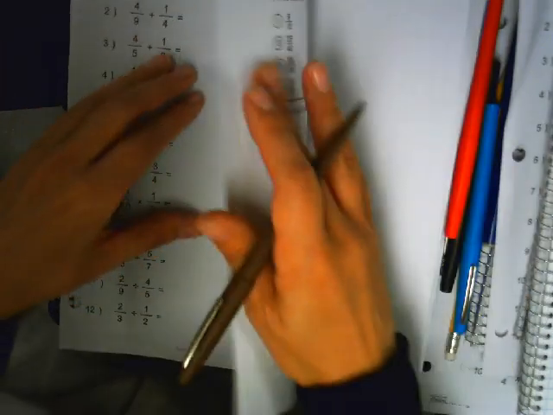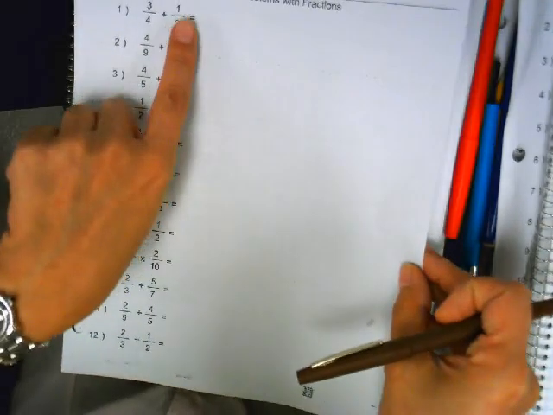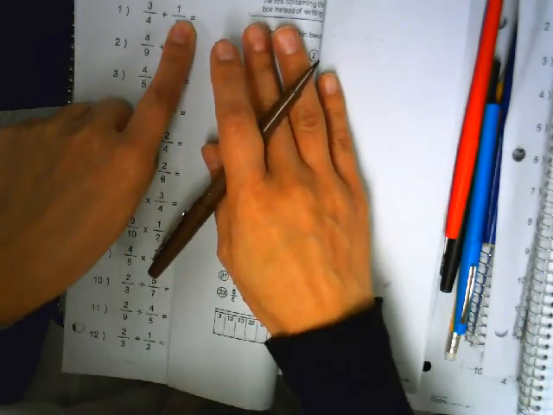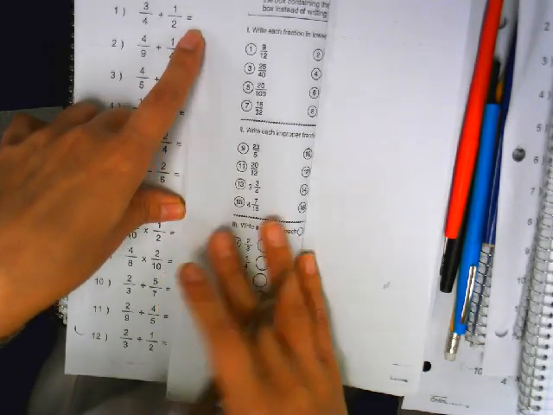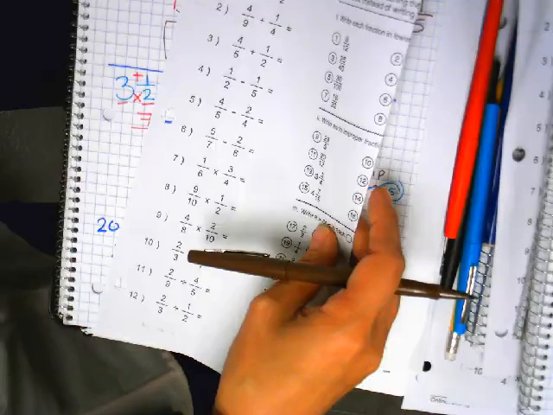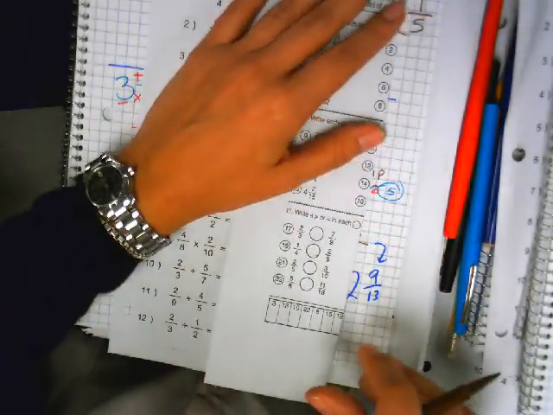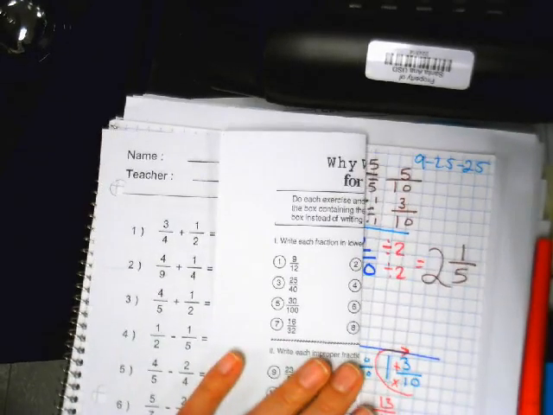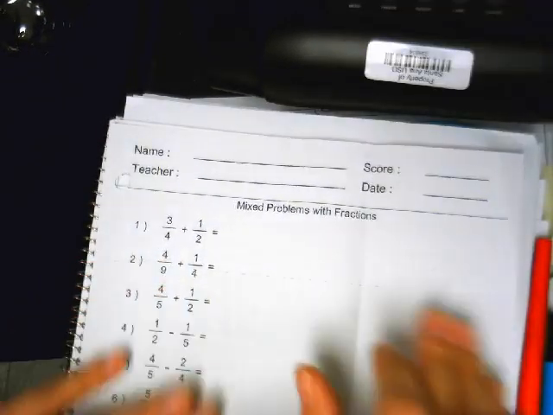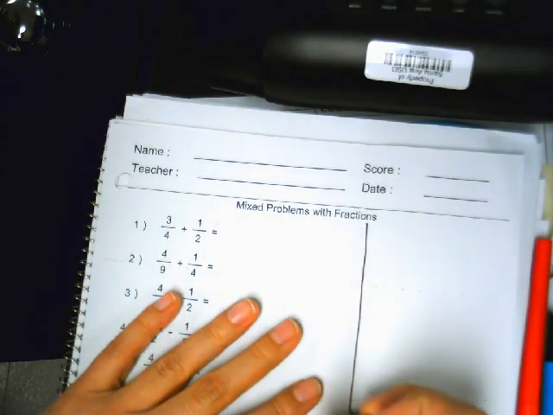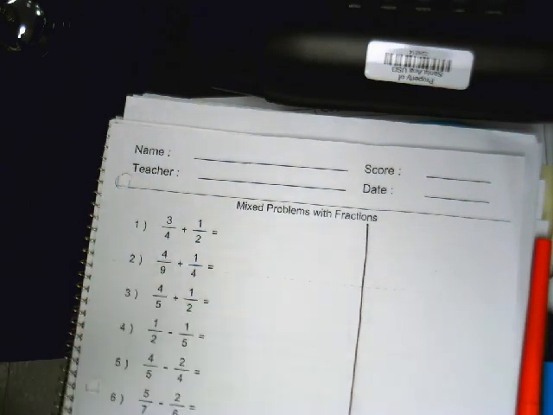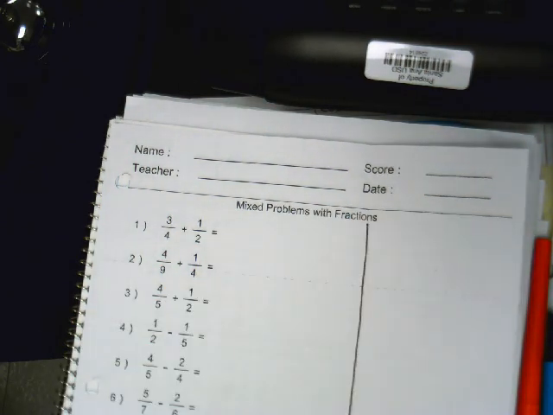Okay, take this paper and fold it. Fold like this part over to the equal sign. So like fold this part to the equal sign. Okay? The equal sign. They're right there. Okay. Then we're gonna draw a line.